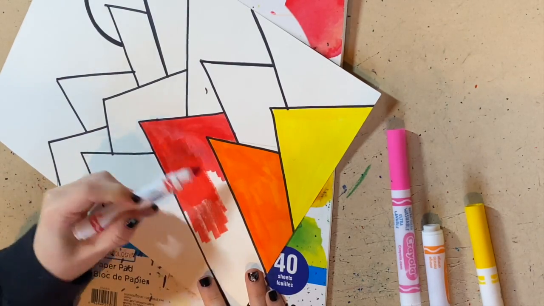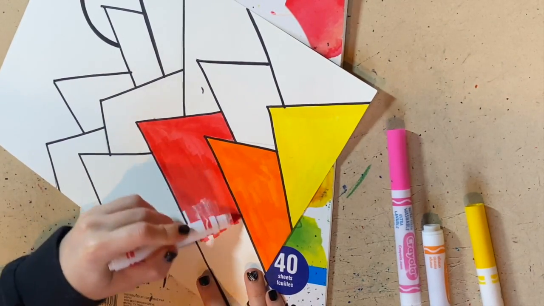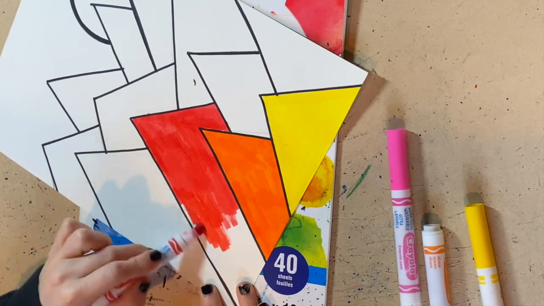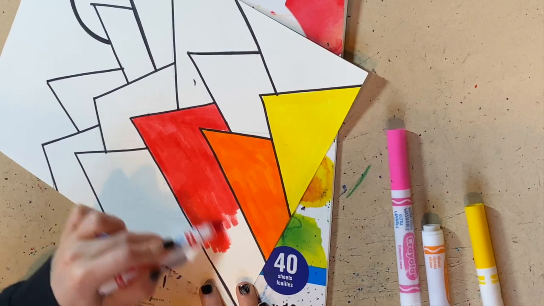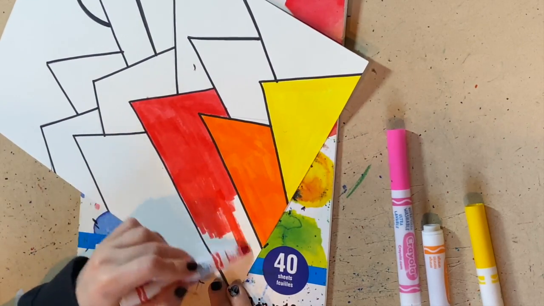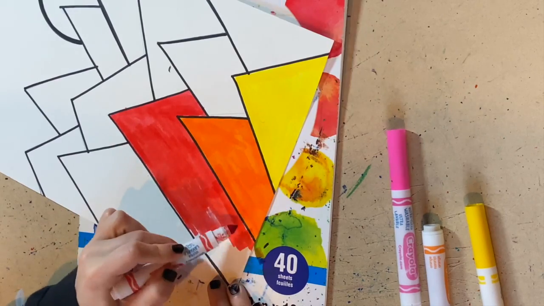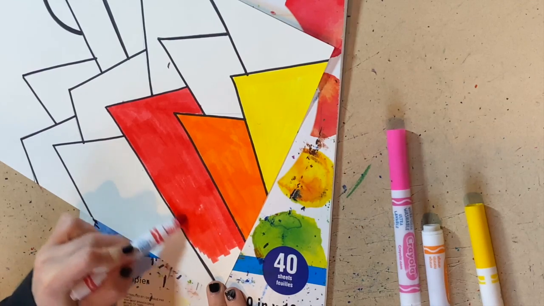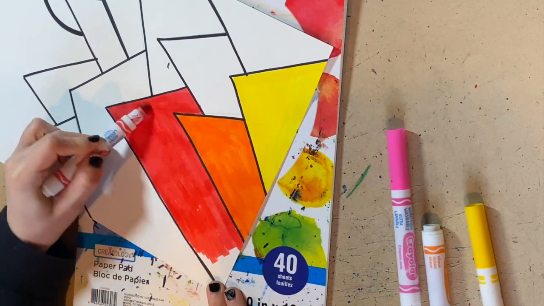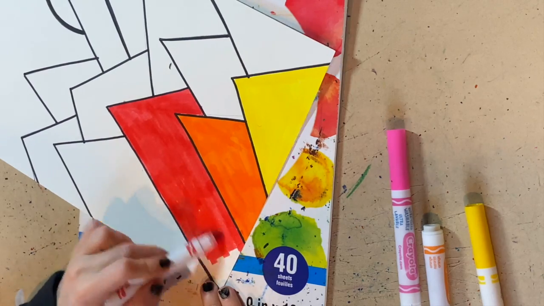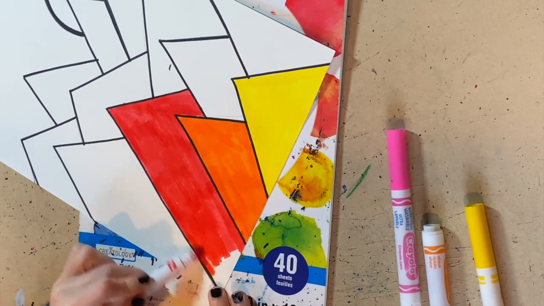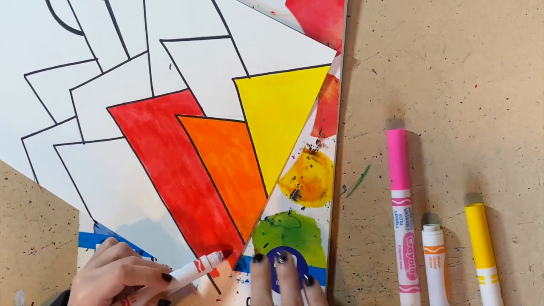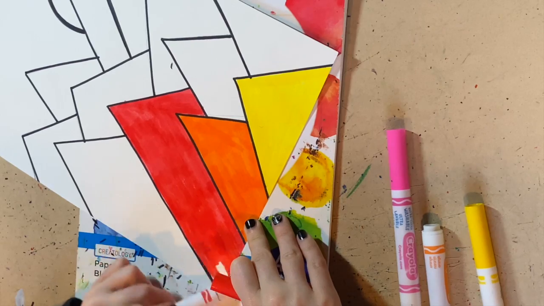If you're using markers, try to color in small spaces. So this is a big triangle. Usually the colors such as reds and purples and greens dry out pretty quickly. So if you're using markers, make sure that you're holding it to the side. If you're using crayon or colored pencil, you're fine. It's only for my friends who are using the markers.